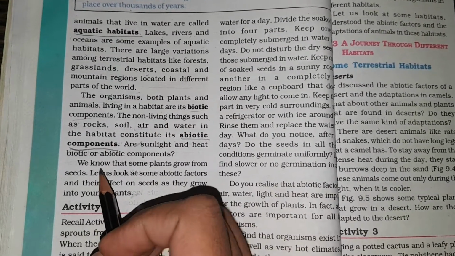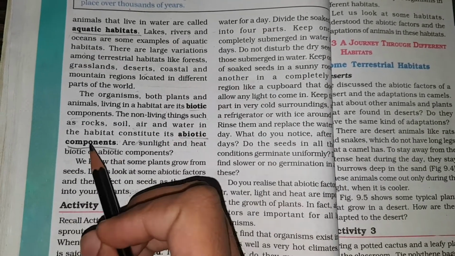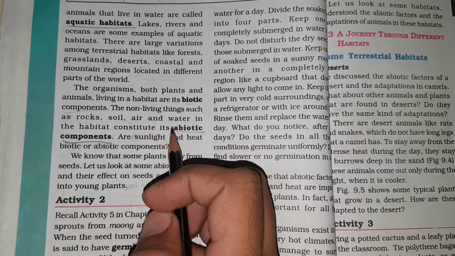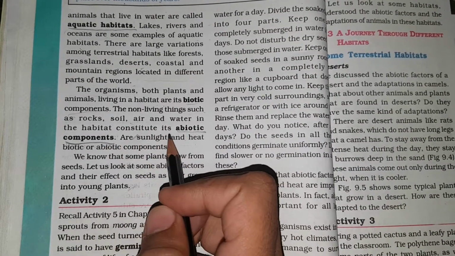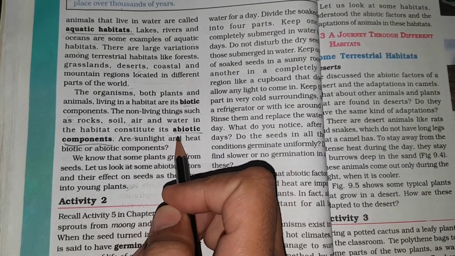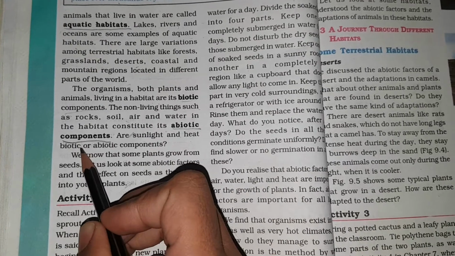And what is abiotic? The non-living things such as rocks, soil, air and water in the habitat constitute its abiotic components.